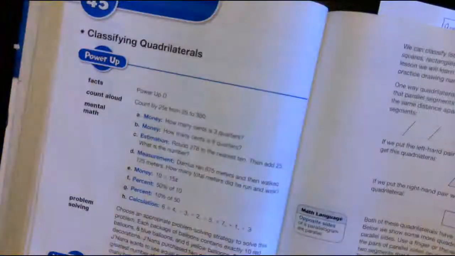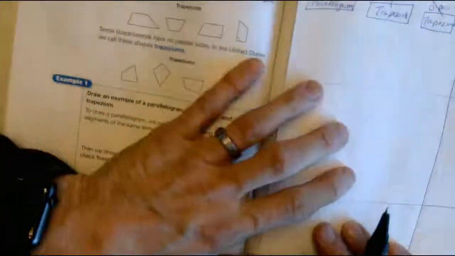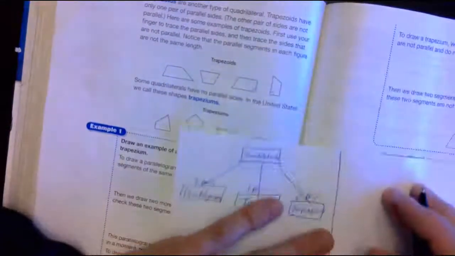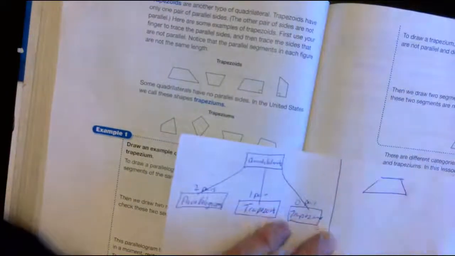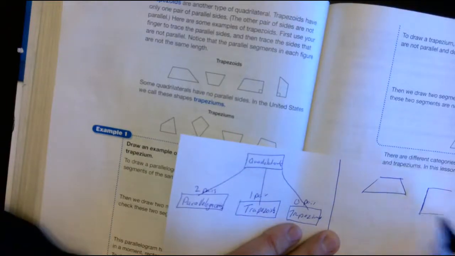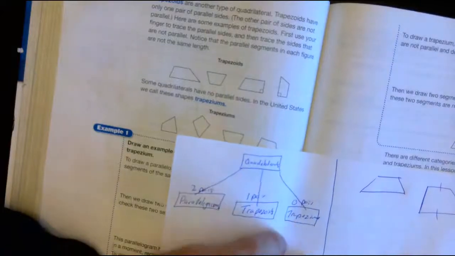All right, well, let's go on to trapezoids. Trapezoids are another type of quadrilateral. Trapezoids have only one pair. Here's what they look like. You can make a trapezoid. I'm going to draw them over here. Short top, long bottom, trapezoid. You could have a square side over here, short top, long bottom, and you got a trapezoid. Only one pair of parallel sides.